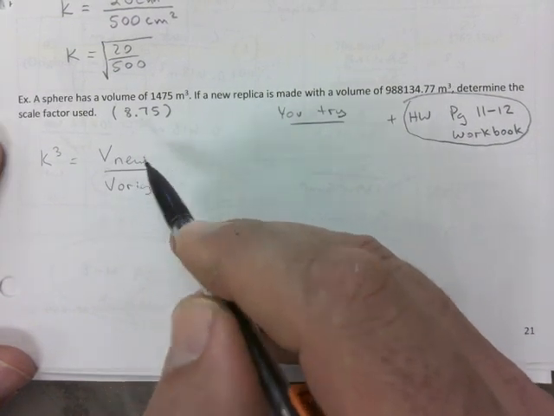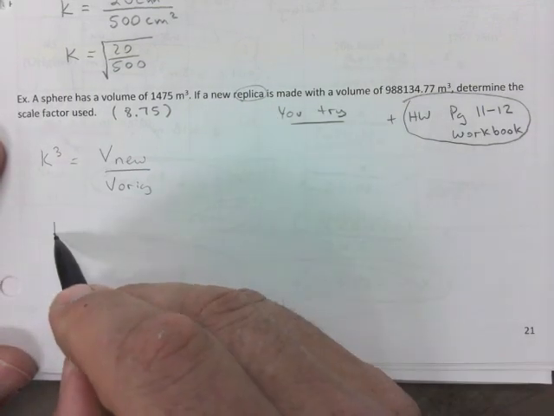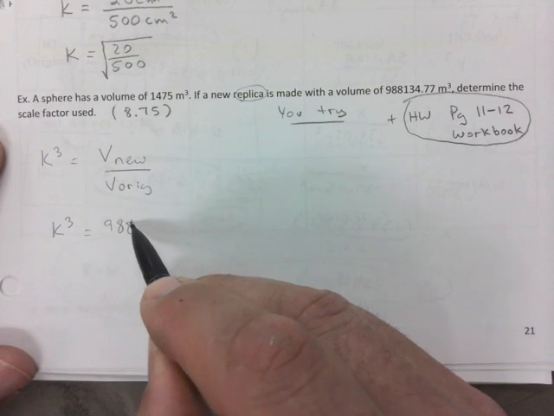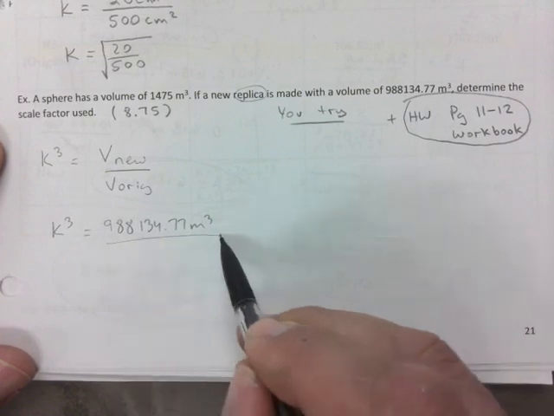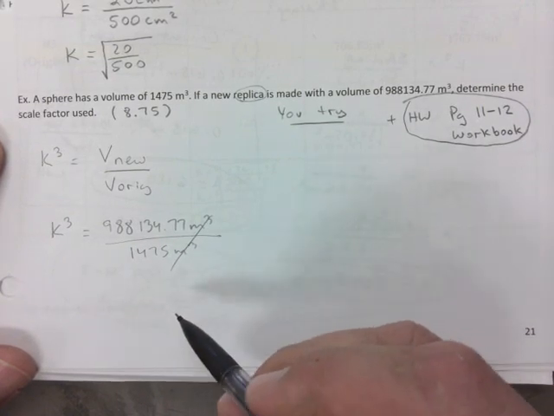Why am I using new and original? Because a replica, you're making a new one. So I'm going to go K cubed is volume of the new one, 77 cubic meters, over 1475 cubic meters. Cancel that out.